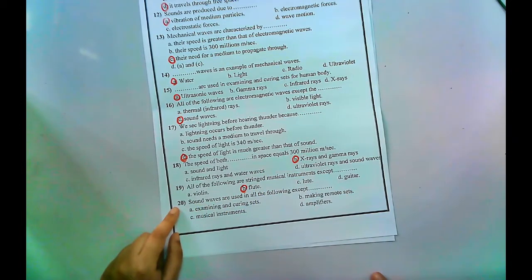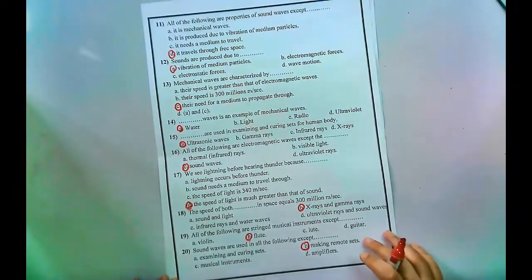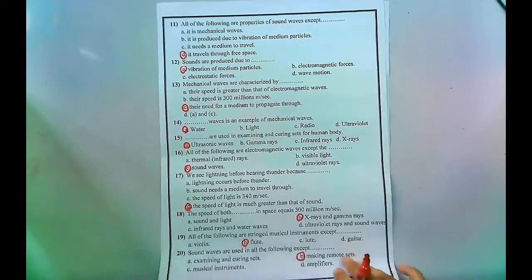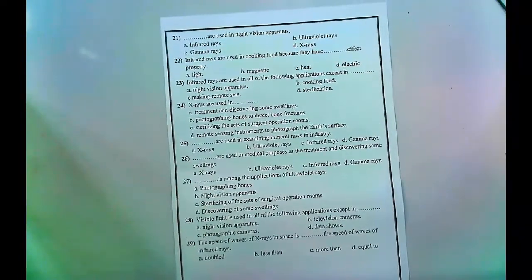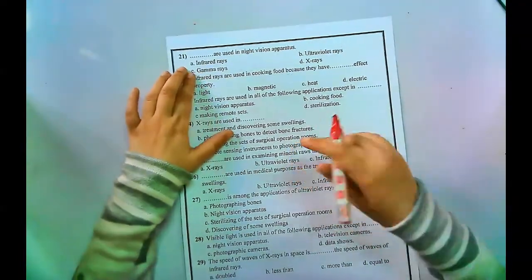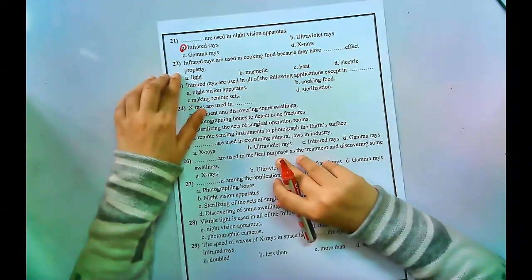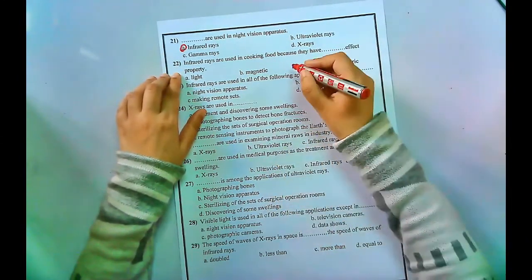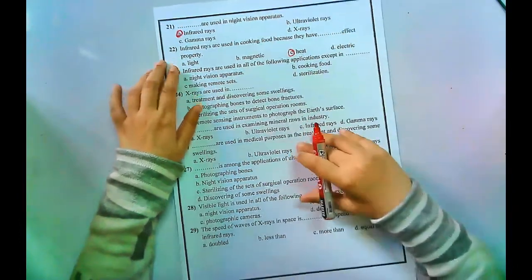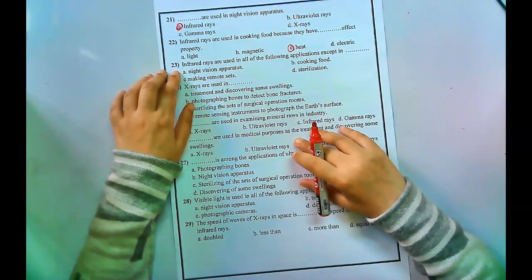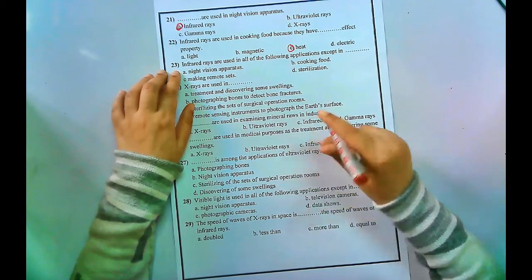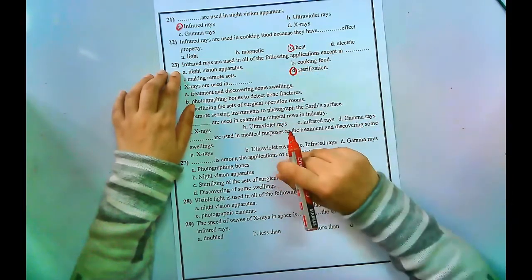Sound waves are used in all the following except making remote, because for making remote sets we use infrared, not sound waves. What is used in night vision? Infrared. Infrared rays are used in cooking food because they have heat effect. Infrared rays are used in all the following applications except sterilization, because this is the function of ultraviolet.